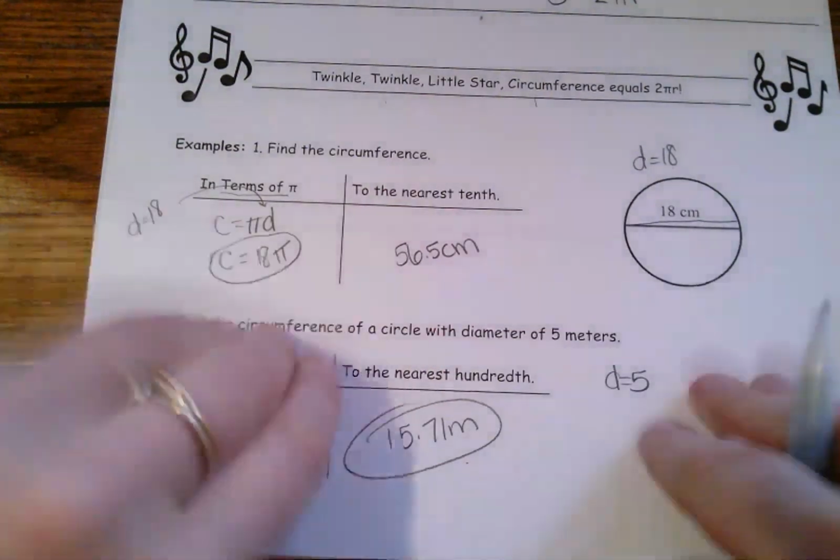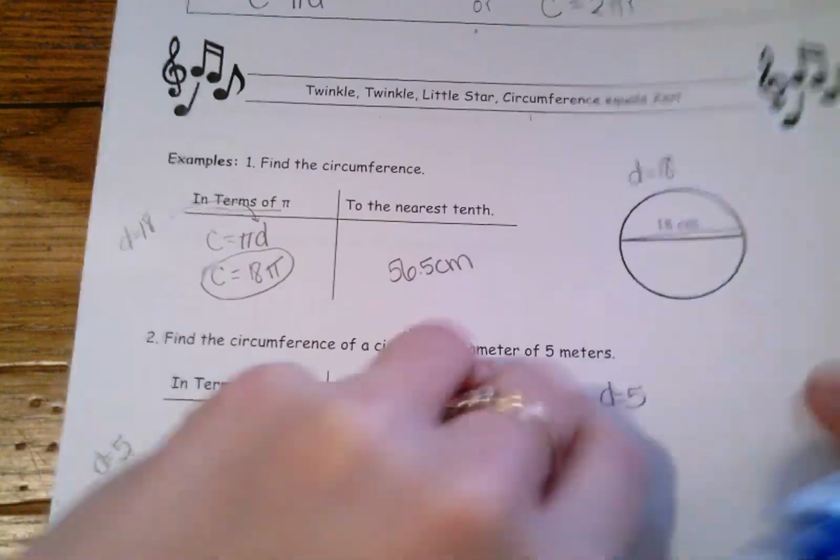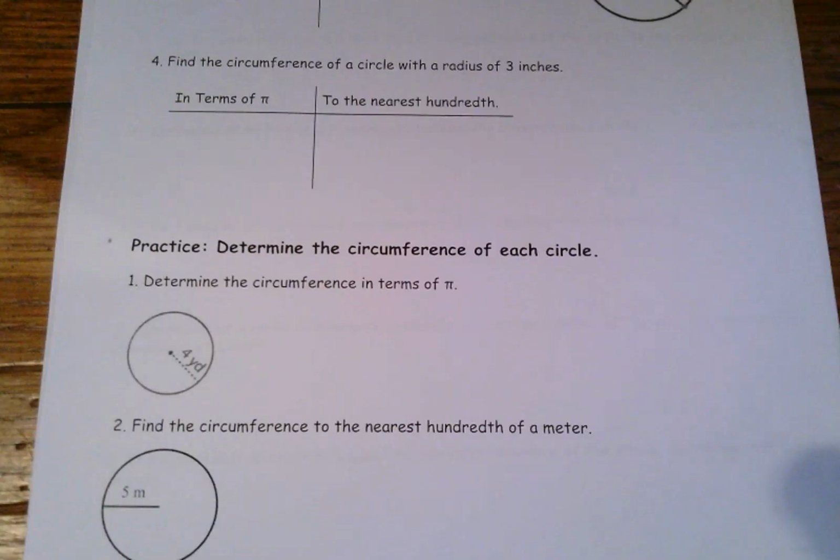All right, go ahead and flip the page when you're ready. All right, so we just calculated that with diameter. Now let's look at some examples with radius.